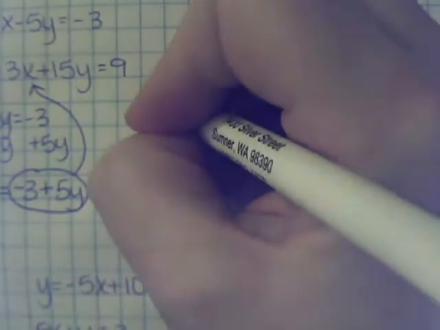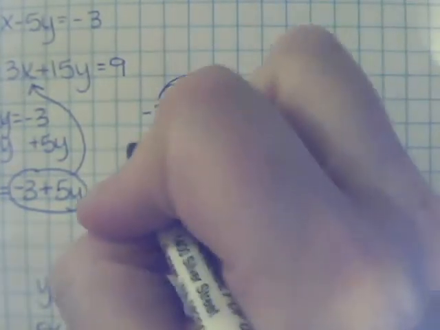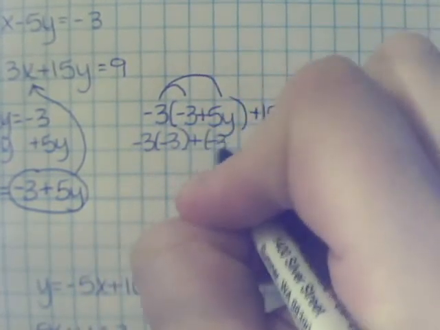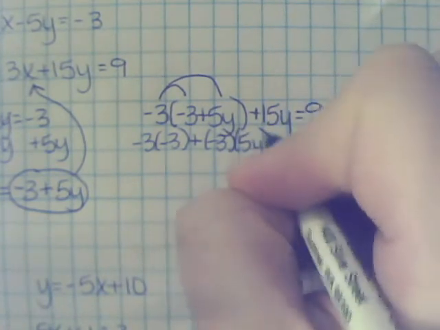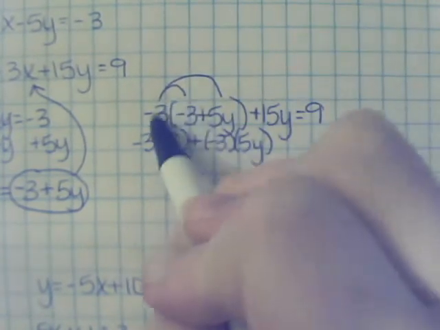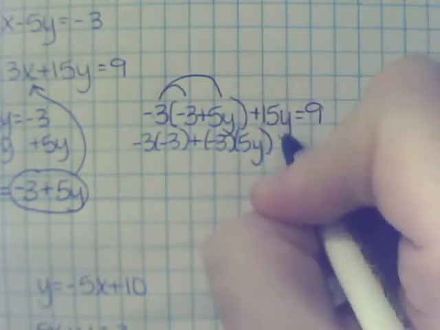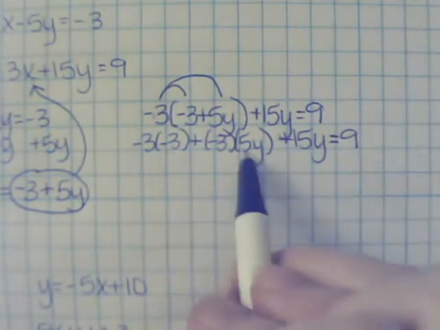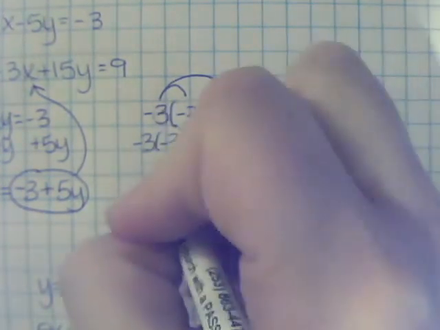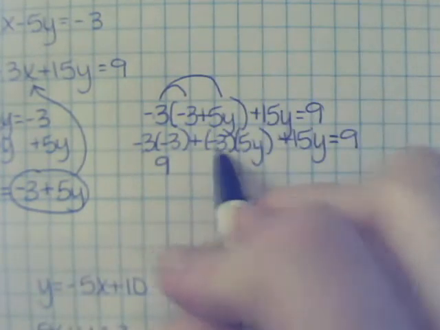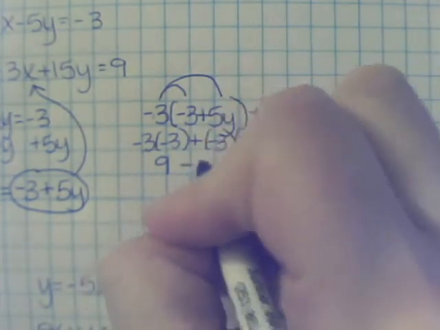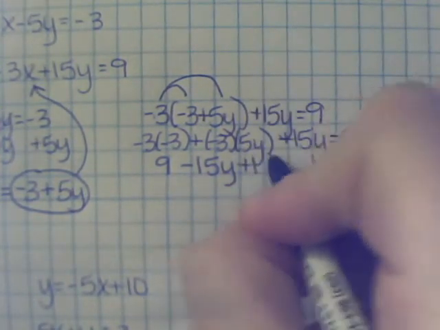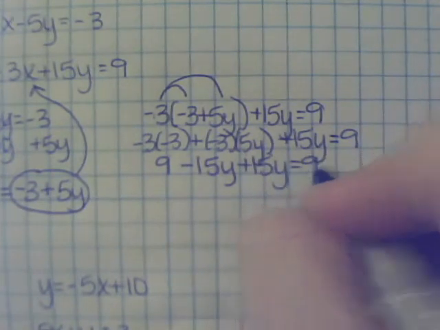So I distribute the -3 so that I have -3 times -3 plus -3 times 5y. So it's this times this, and then this times this. Copy down the plus 15y equals 9. Now I simplify. -3 and -3 is a positive 9. -3 and a 5 is -15, and the y stays after it. Copy down. Plus 15y equals 9.